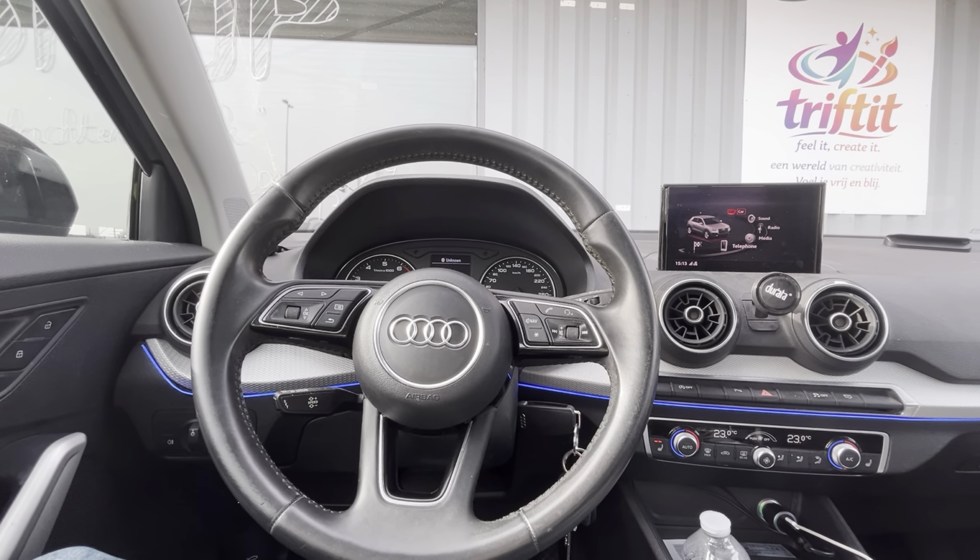So basically guys, in order to use voice control in your Audi, just go to your settings in your navigation screen. So basically guys, this is how the main menu looks like. So what you need to do guys right now is just go ahead and look for your settings, and then once you find your settings, give it a click.